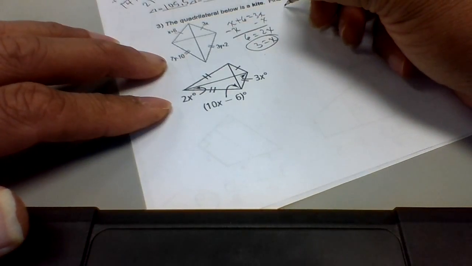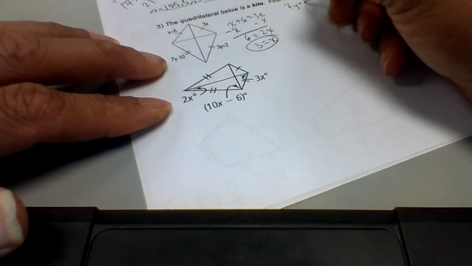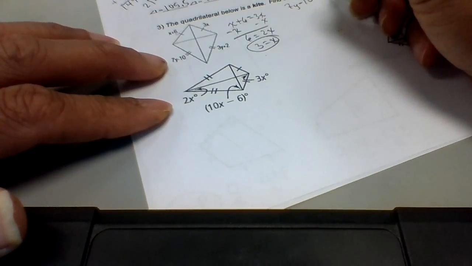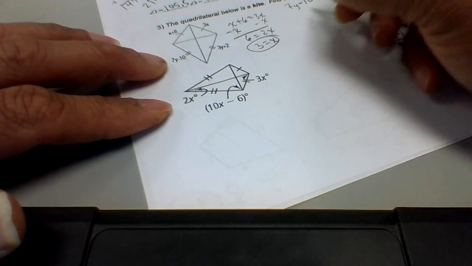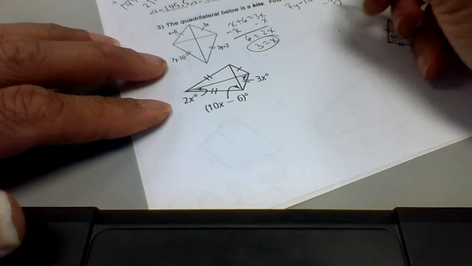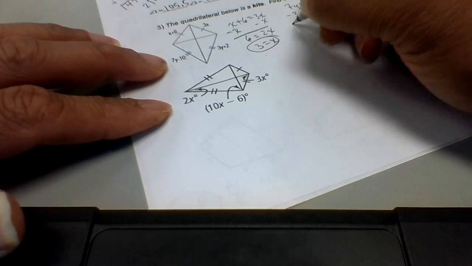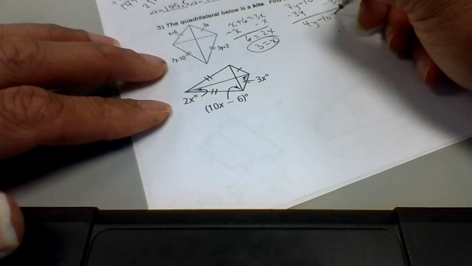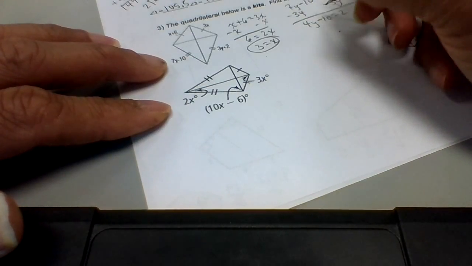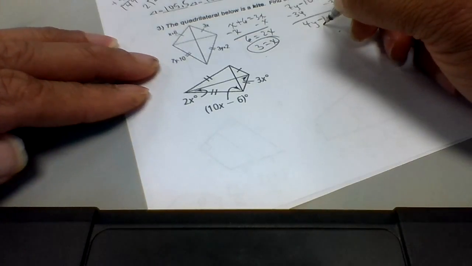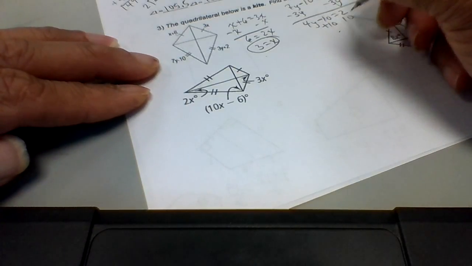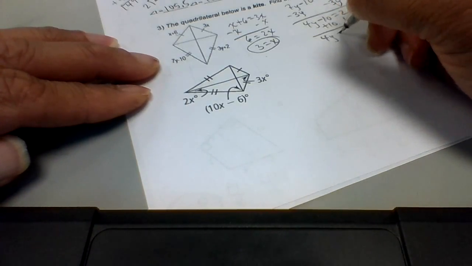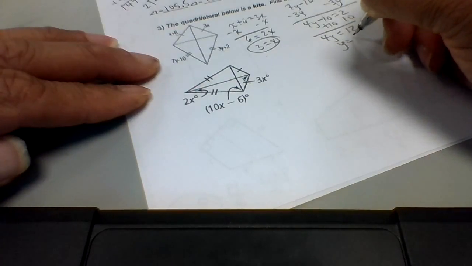And for my y's, 7y minus 10 is equal to 3y plus 2. To get rid of my smaller letter first, I usually do. And so I have 4y minus 10 is equal to 2. Do the opposite, it says subtract 10, so I add 10 to both sides. So 4y is equal to 12, so y is equal to 3.